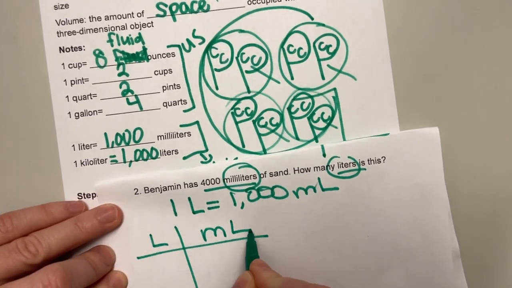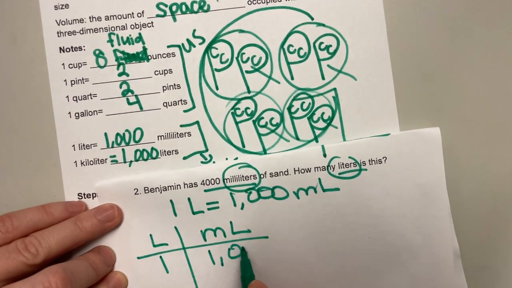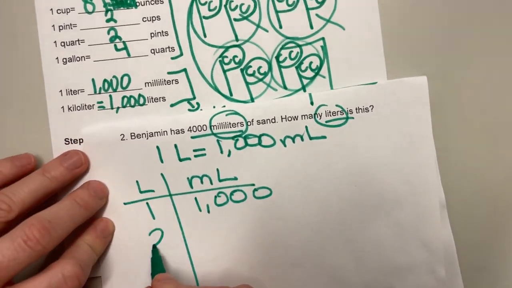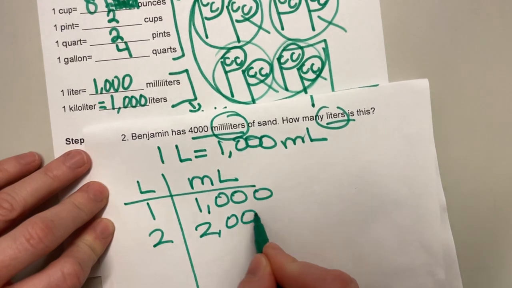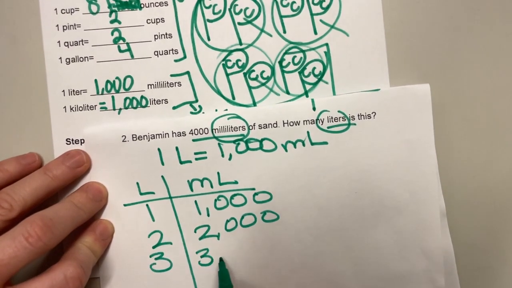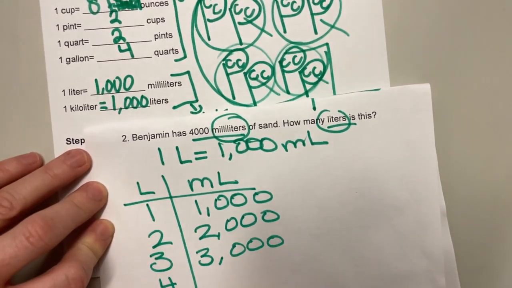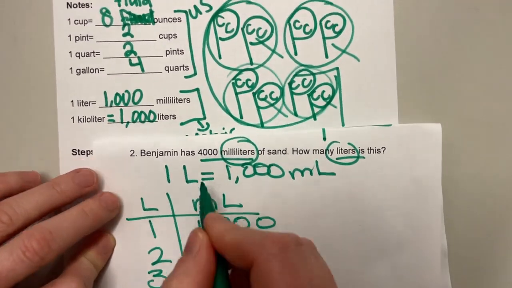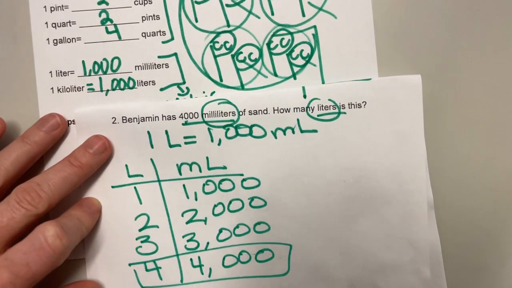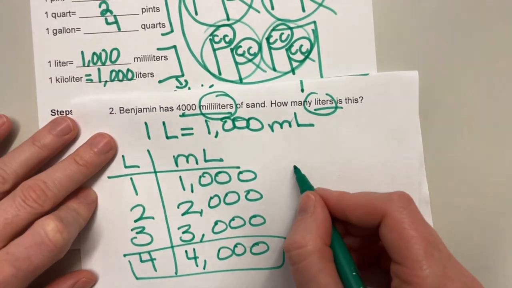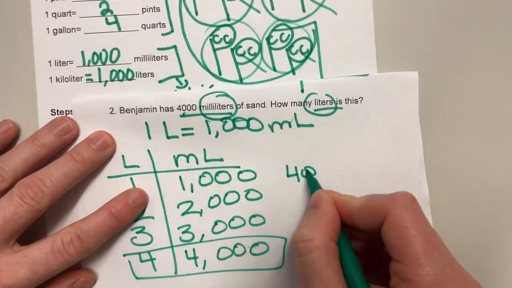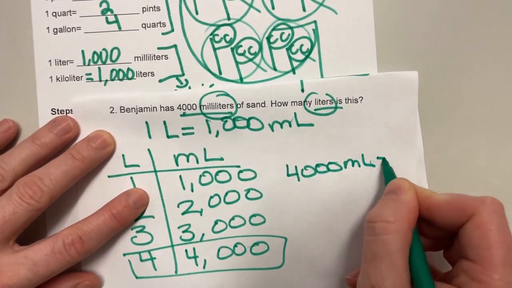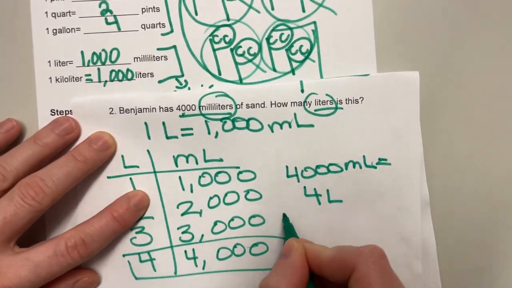Liters to milliliters. 1 liter is 1,000. 2 liters is 2,000. 3 liters is 3,000. 4 liters is 4,000. I'm stopping there because it says to go to 4,000. So 4,000 milliliters equals 4 liters.